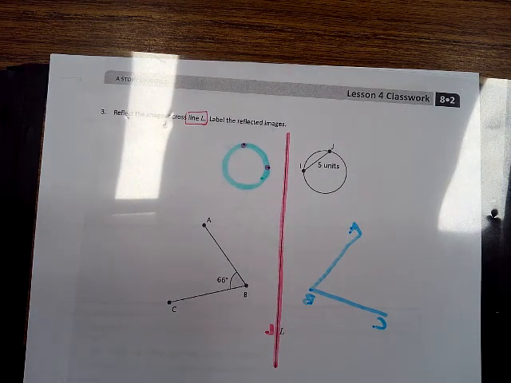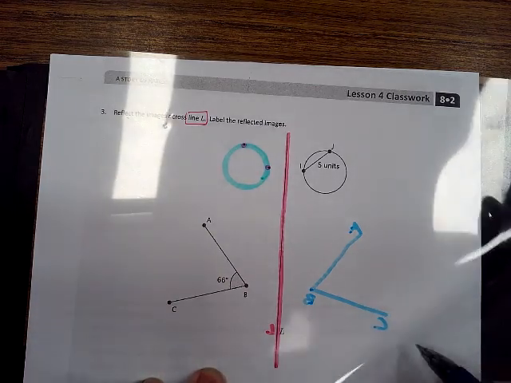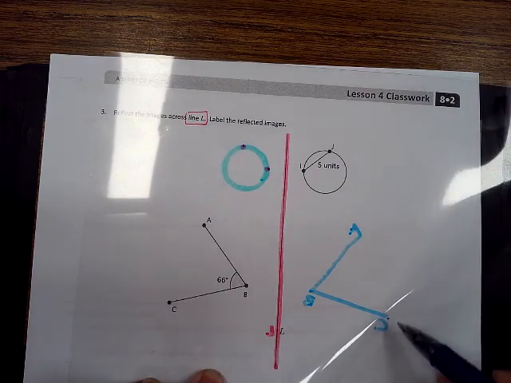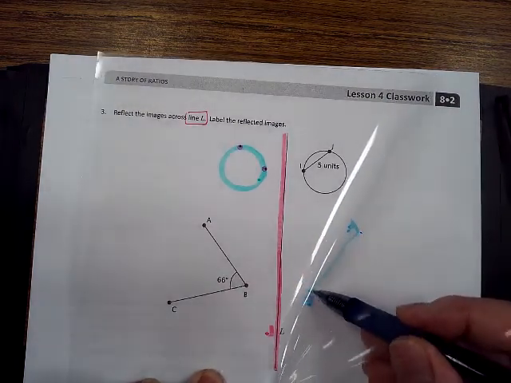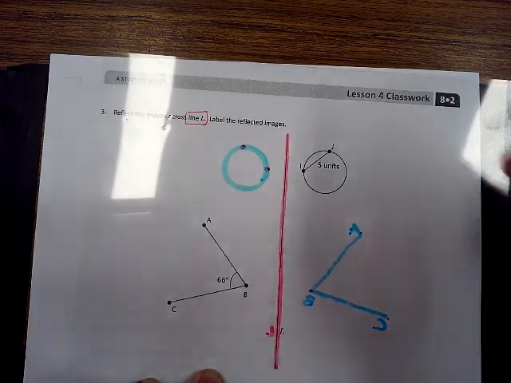Now I am ready to do my best to trace these, to transfer them onto the paper. So I'm going to try to keep it the same and kind of sneak under for C, for A, and for B. And it looks like I got those points pretty good.